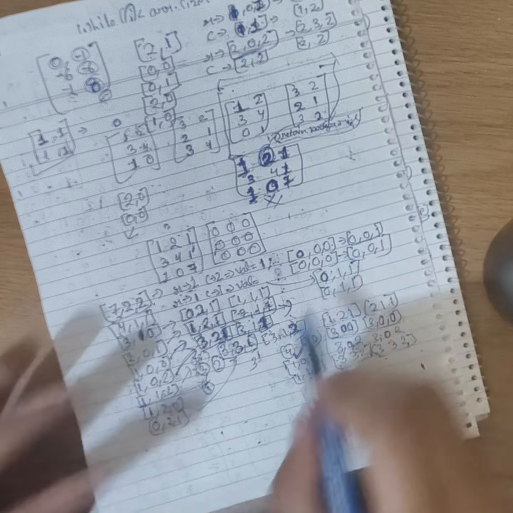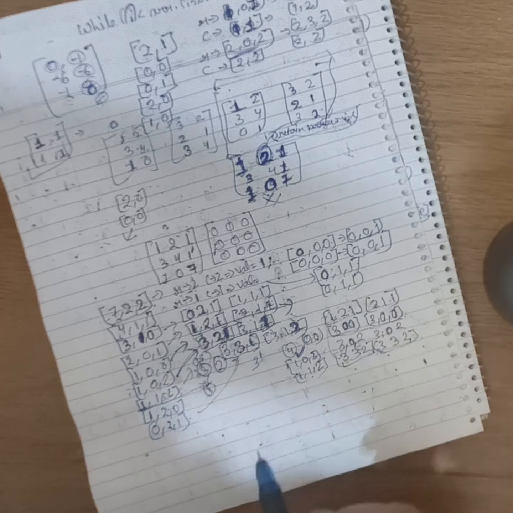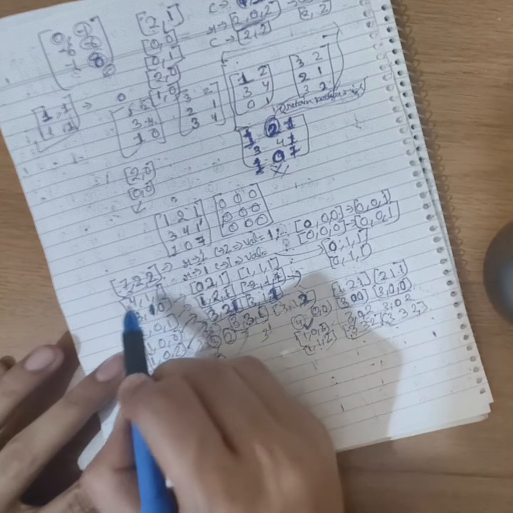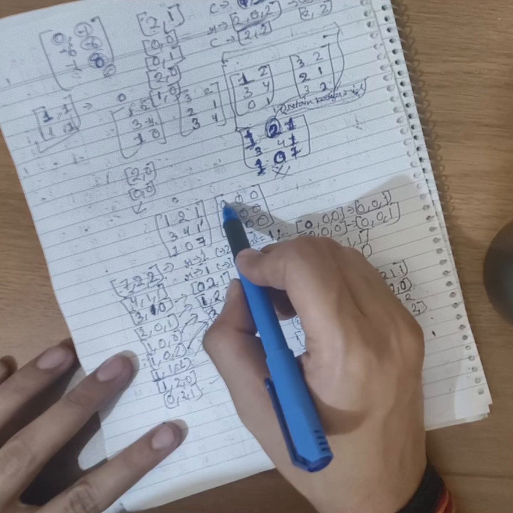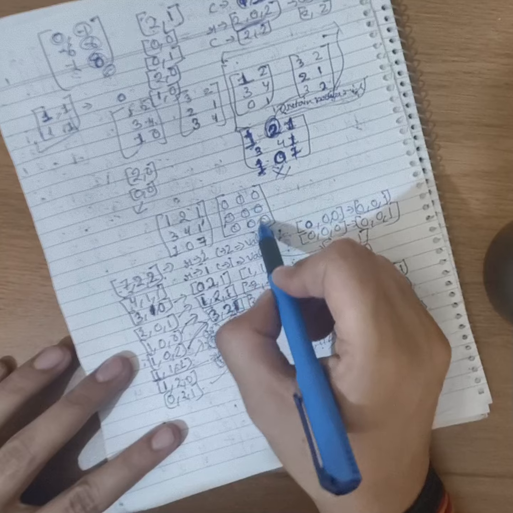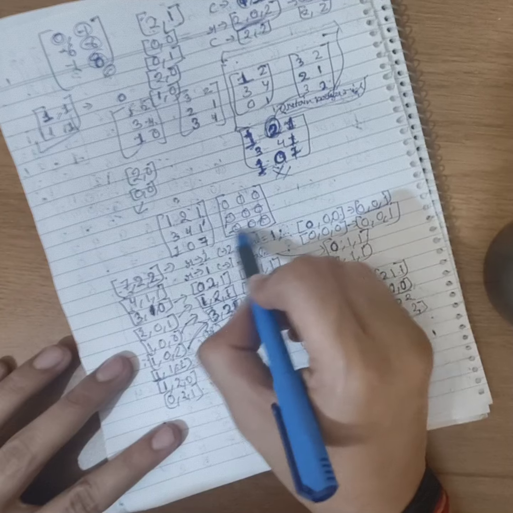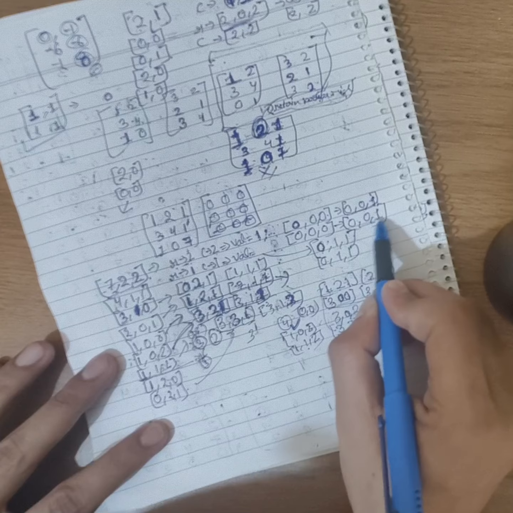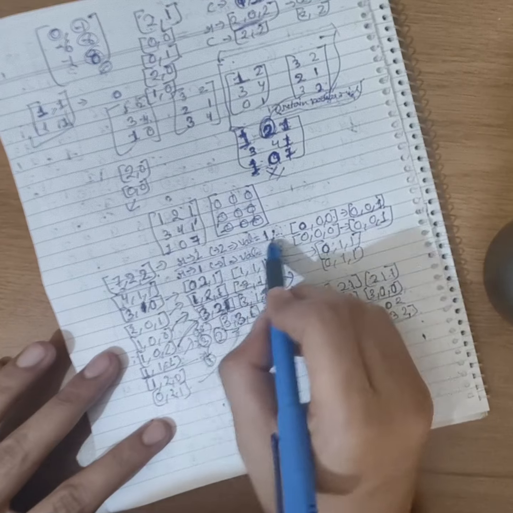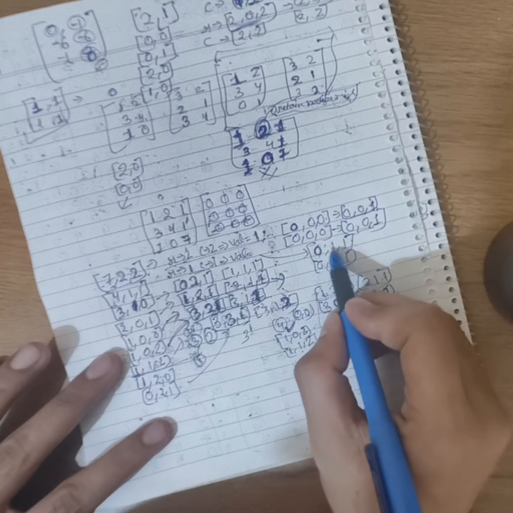We will update this row and column like this. Now again 4 1 1 came in 1 1, so that was 2, sorry, this one. So this will get updated, and here it will be 1 and here it will be 1. Cool. So for 1 1 we will update this one.